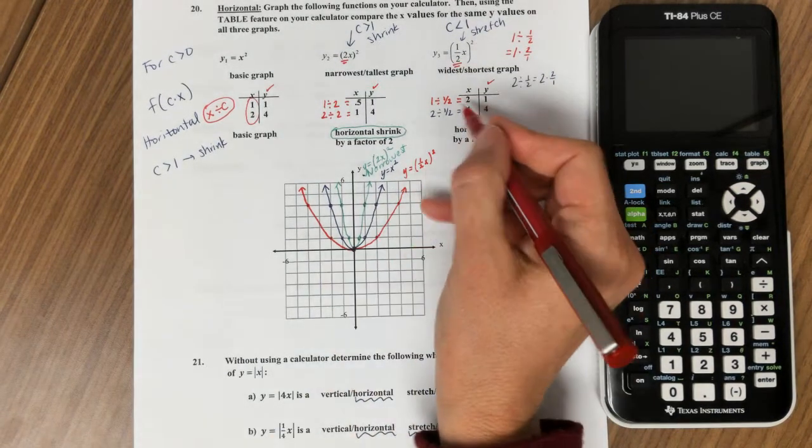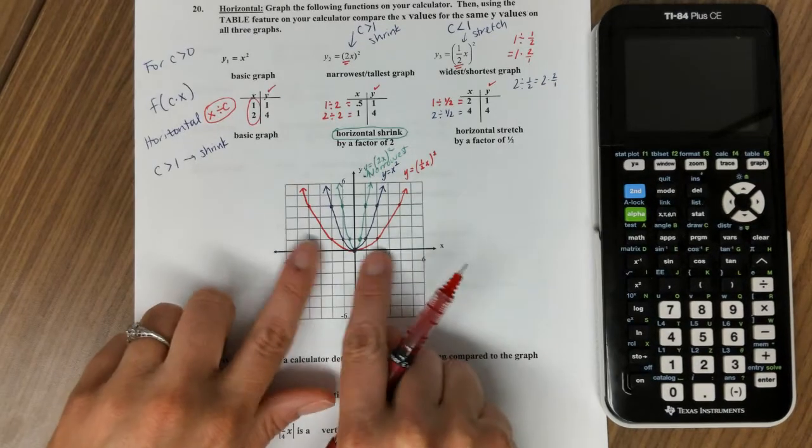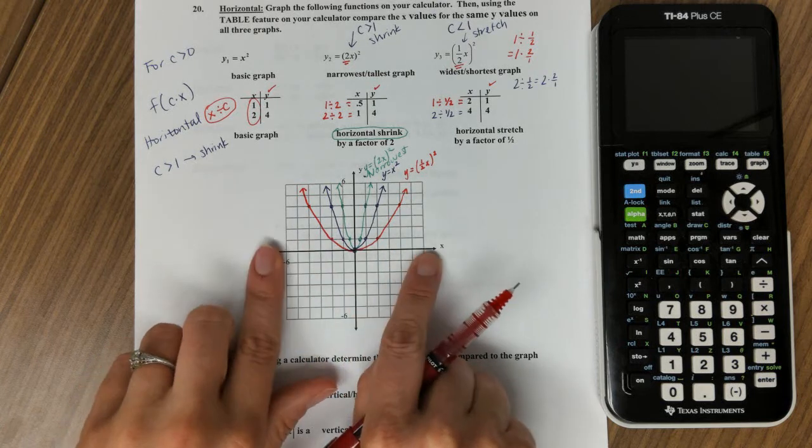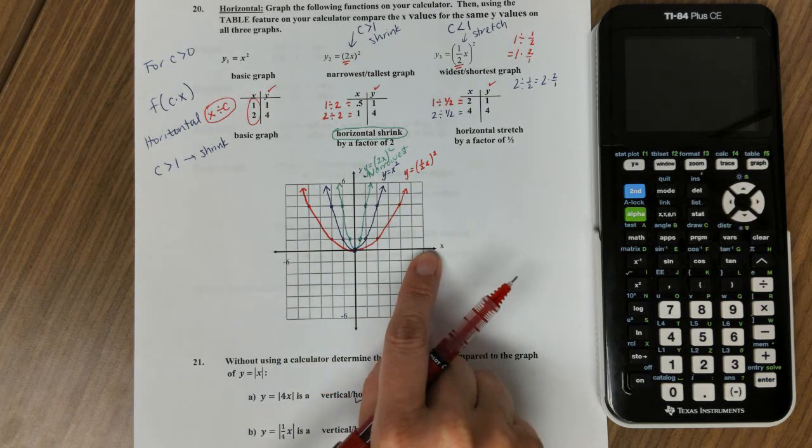So my x's got bigger. Bigger x's make my graph wider or fatter. So that's a horizontal stretch.